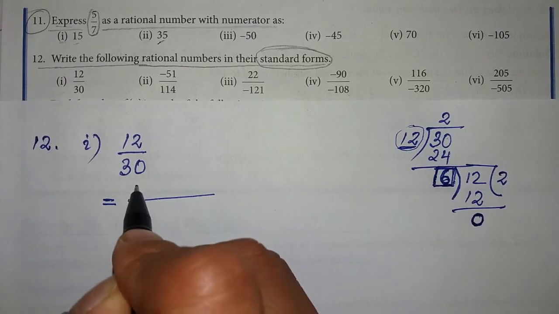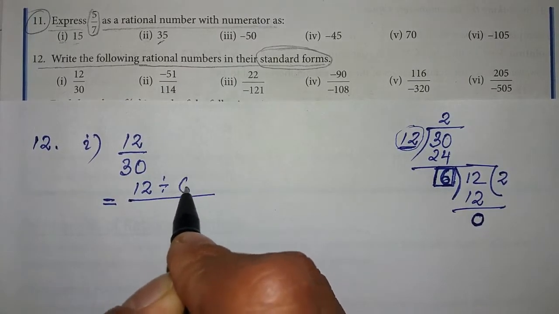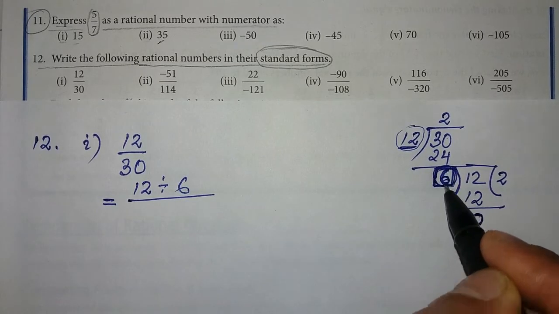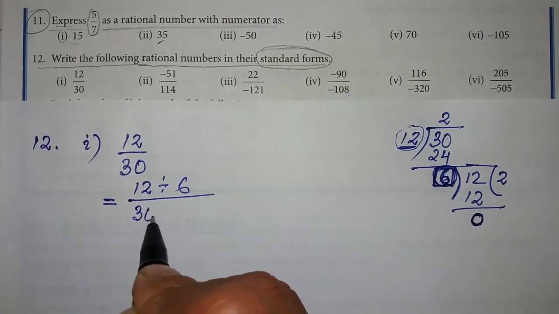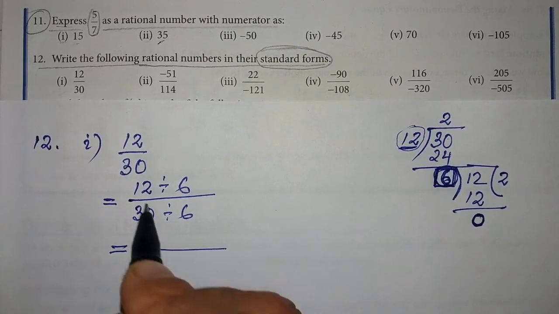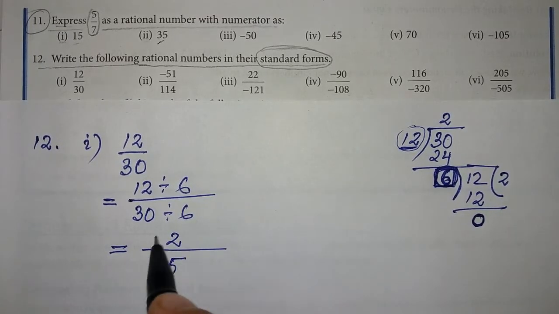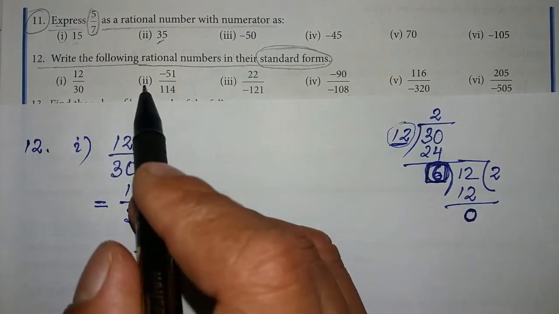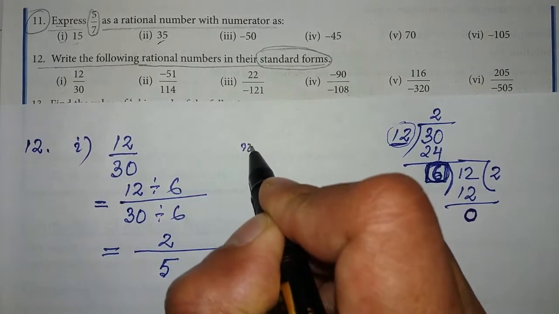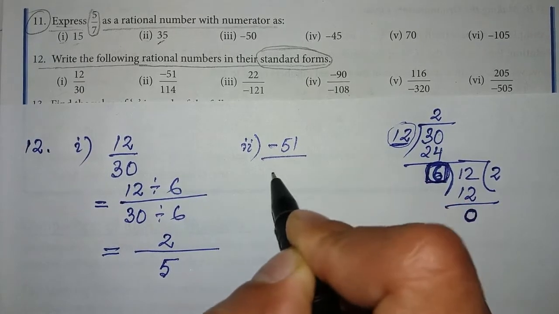So what you're going to do is you will divide both the numerator and the denominator by this HCF, which is 6. So 12 divided by 6 is 2, and 30 divided by 6 is 5. Now this is in standard form. Now let's see the next one, Roman number 2. Roman number 2 is minus 51 by 114.